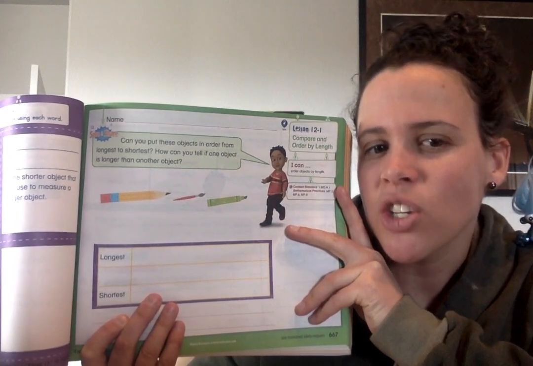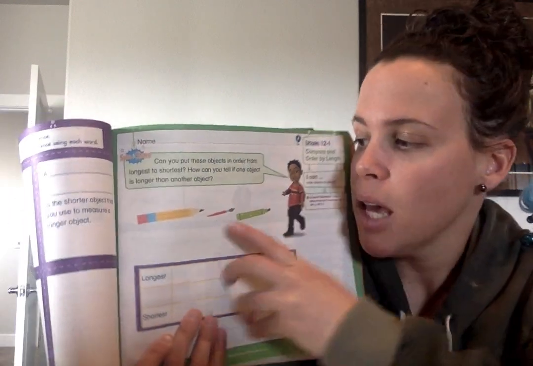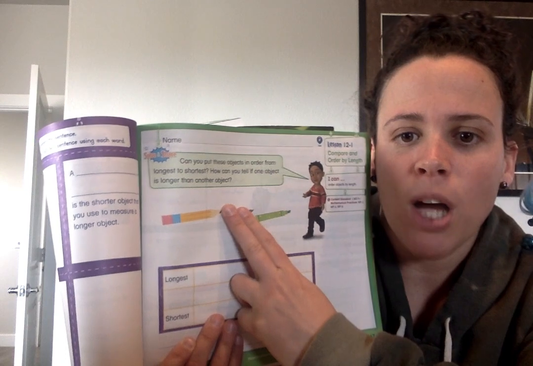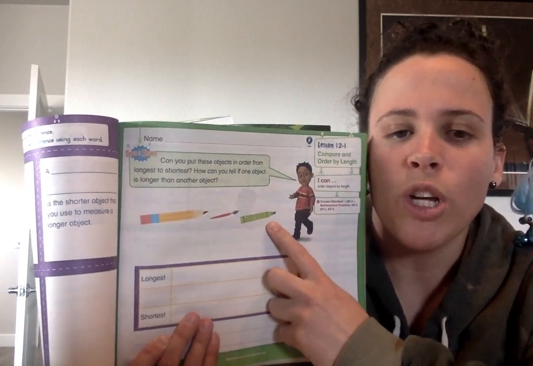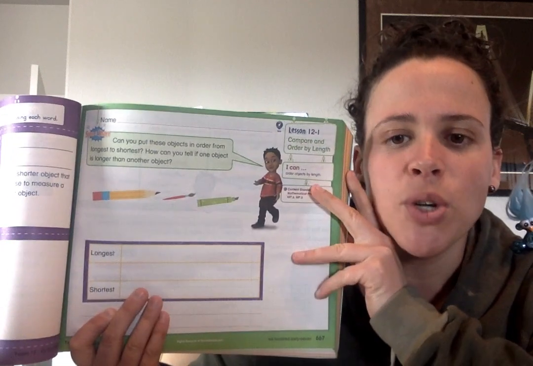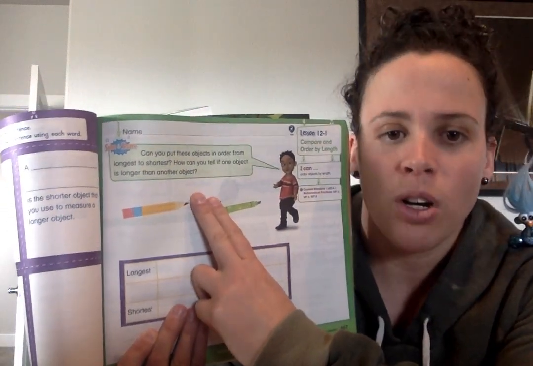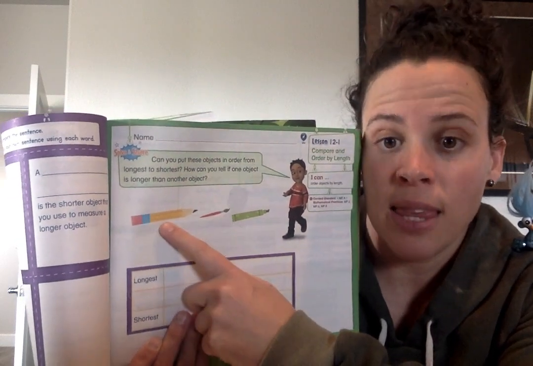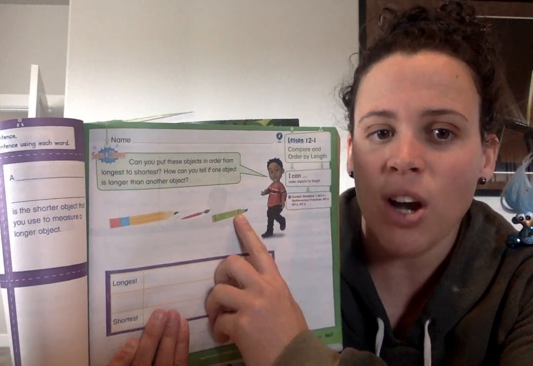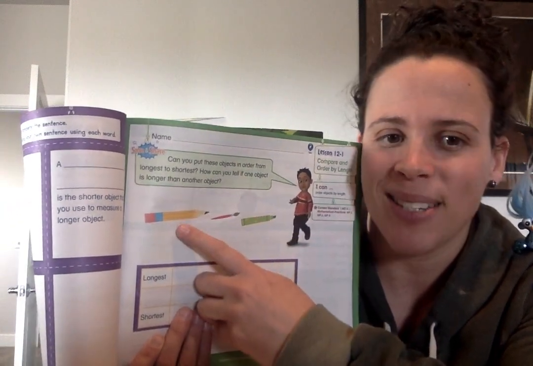Now, comparing two objects, we take out the paintbrush and compare the pencil and the marker. Point to which one is shorter. Hopefully you pointed to the marker. The marker is shorter than the pencil.